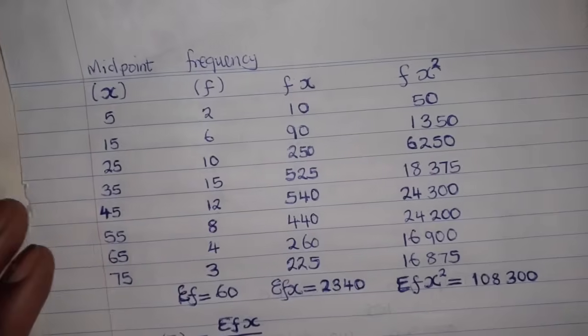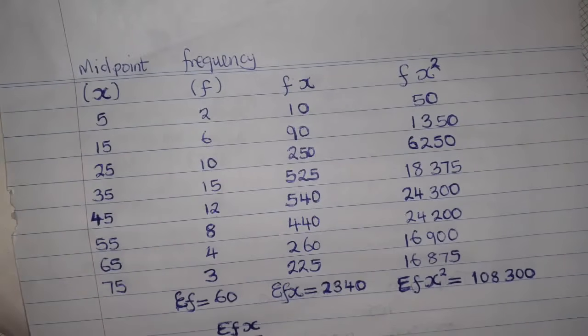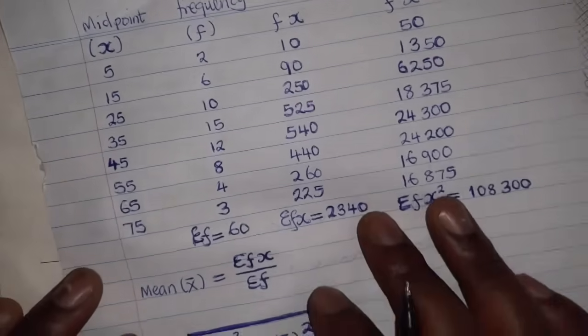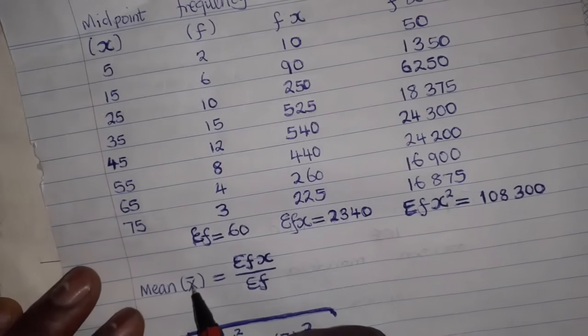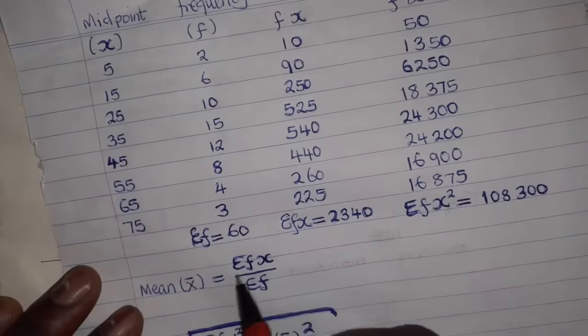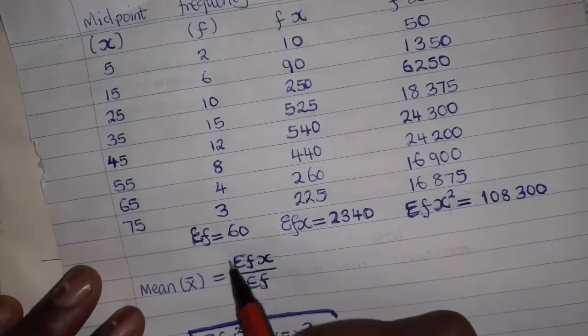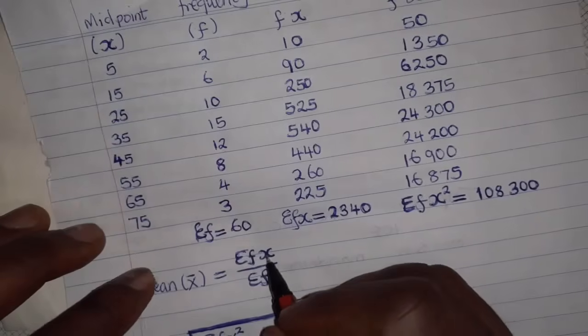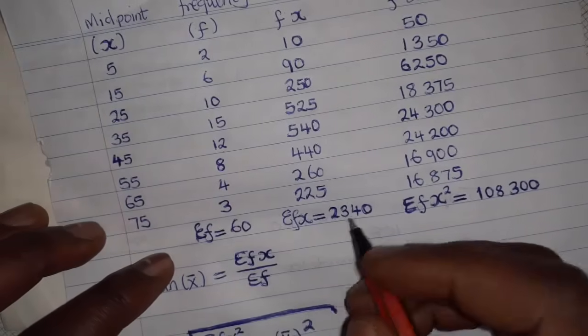Then after that, because we need to use a formula here. Remember, these formulas are given to you in the exam. Then the first thing that we are supposed to do is to find mean. Mean is the x bar. The x bar is found by this formula here. Okay? Summation of fx, which is this one here.